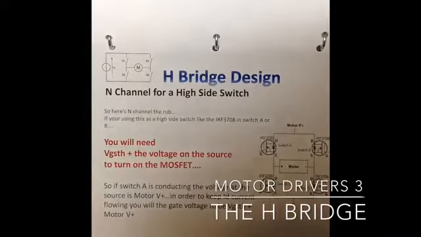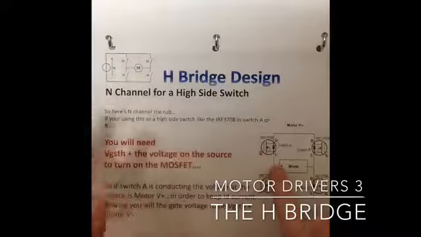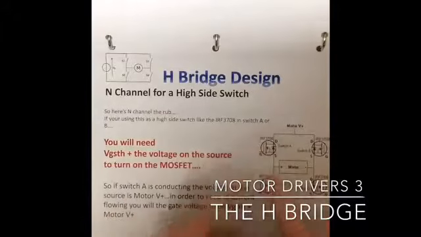So here's the rub. For N channel to be on the high side, you will need the VGS threshold plus the voltage on the source to turn on the MOSFET. Okay, let me repeat that. If your source voltage of the motor is above ground, which it will be in a normal configuration, you need that plus whatever the turn on threshold is to turn this guy on.